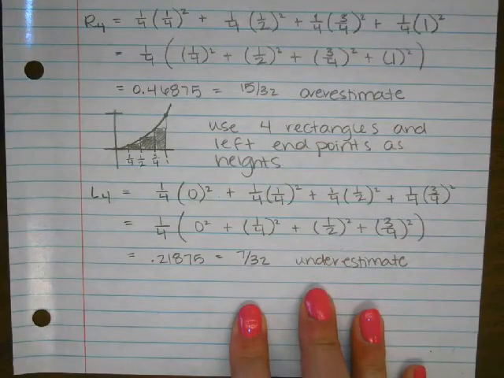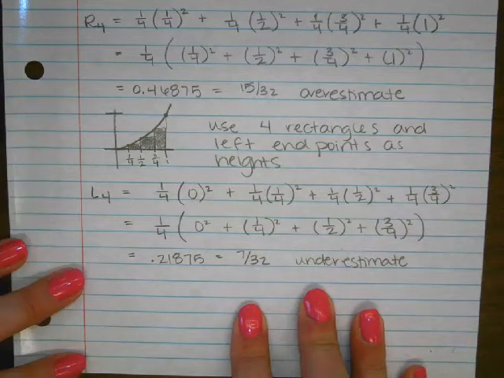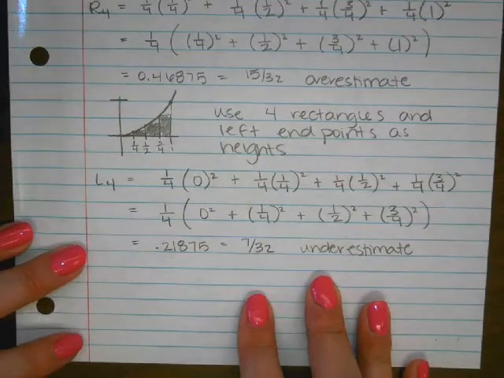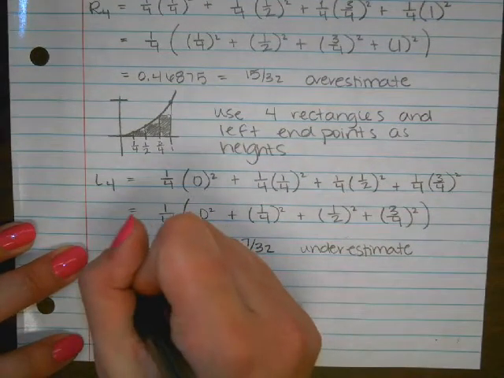All right, so as you can guess, the better option would be to use something that's kind of like in between a left endpoint and a right endpoint, which would be to use the midpoint of the rectangles. So that's what we're going to do next.